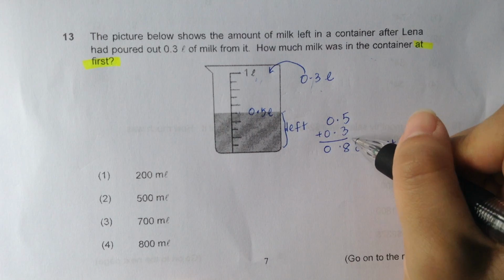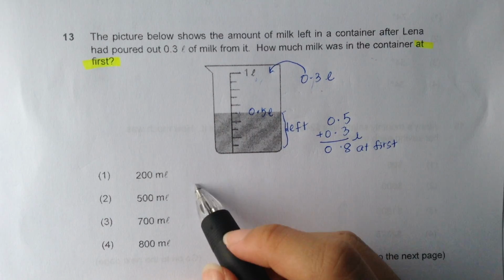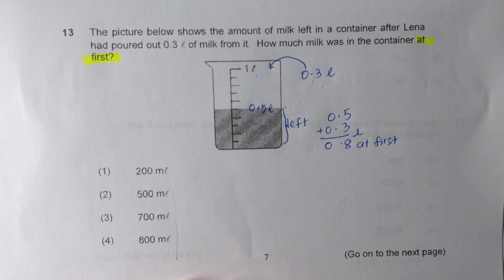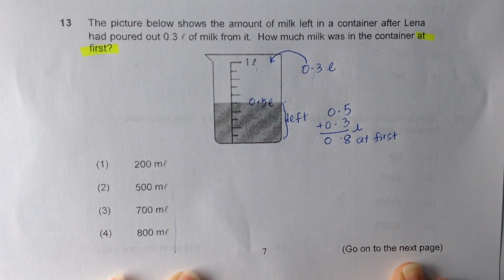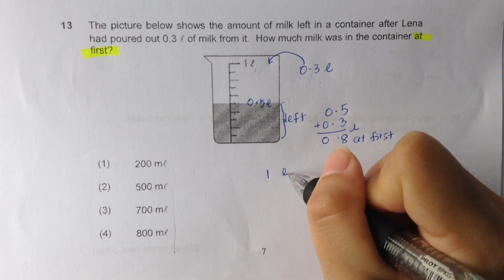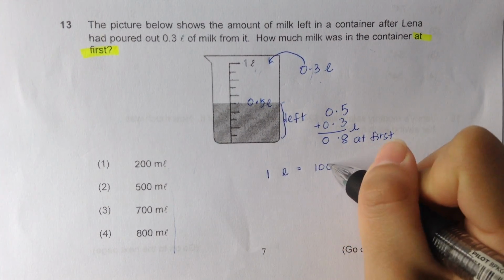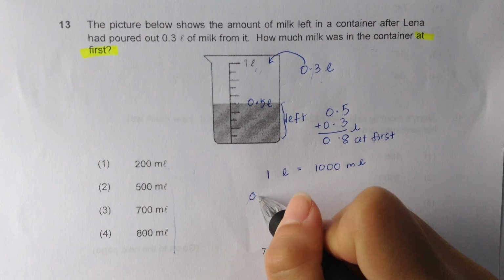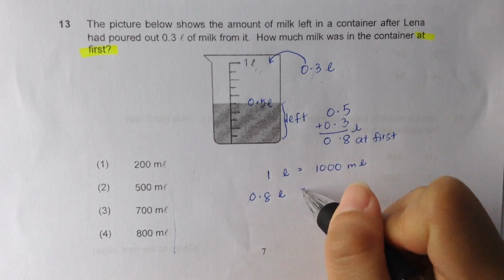0.8 liters. Answer in milliliters, so I need to convert. Conversion: 1 liter equals 1000 milliliters. So 0.8 liters I should write on this side.